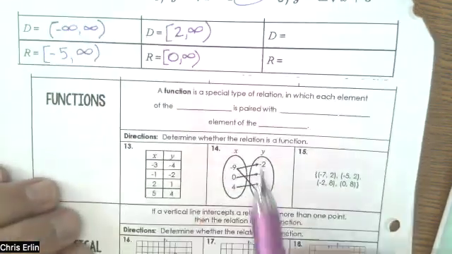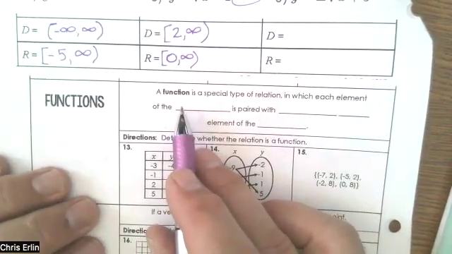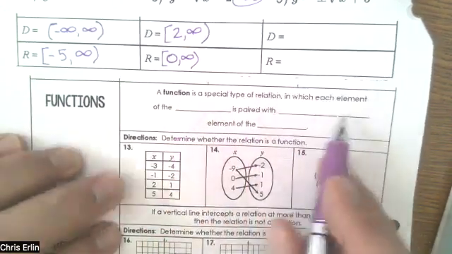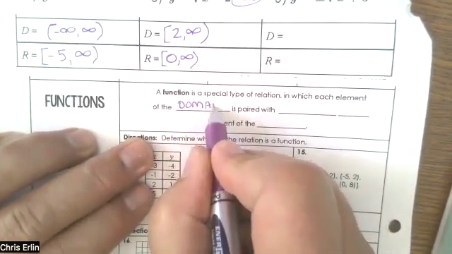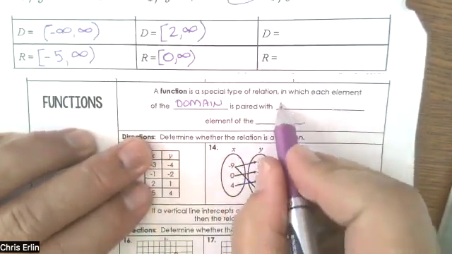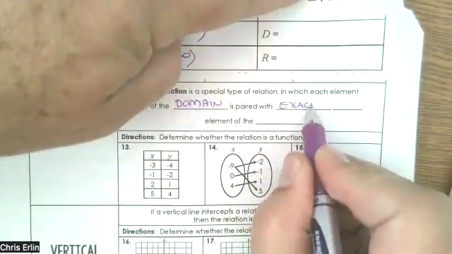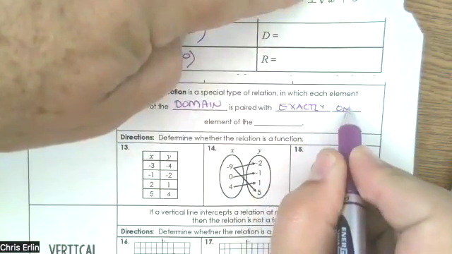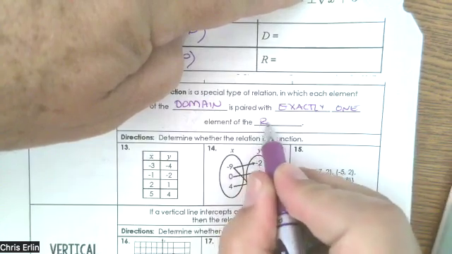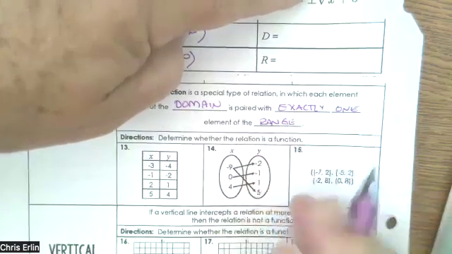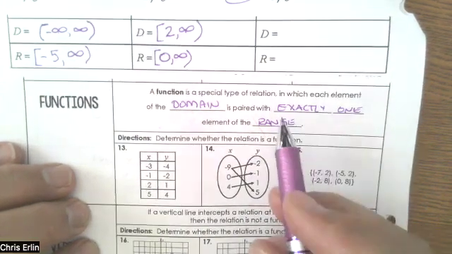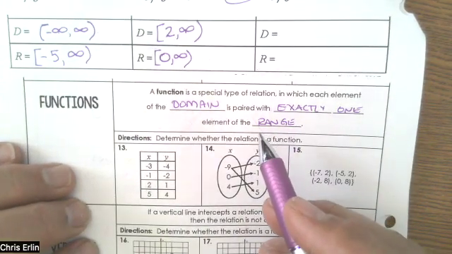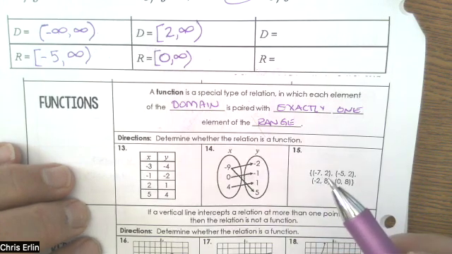Okay. Let's take a look at the functions. A function is a special type of relation in which each element of the domain is paired with exactly one element of the range. In other words, when you plug in an x value, you're confident that you're going to get exactly one y value back.